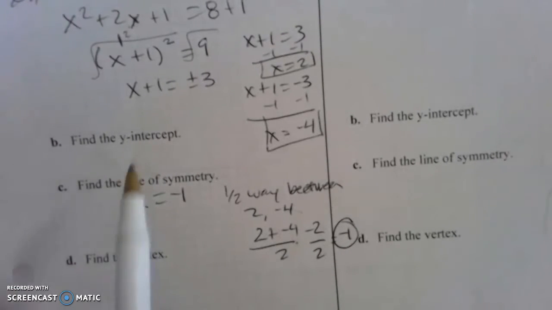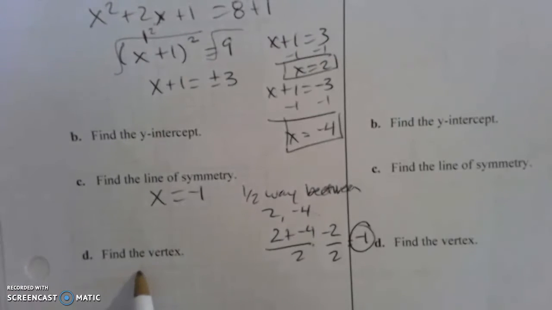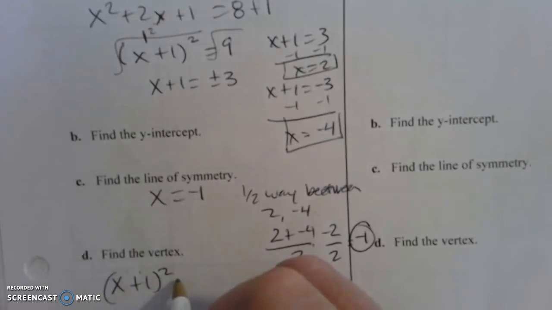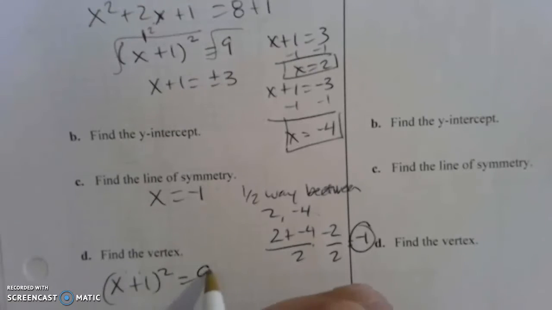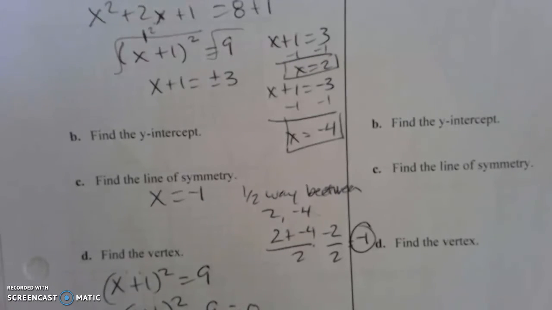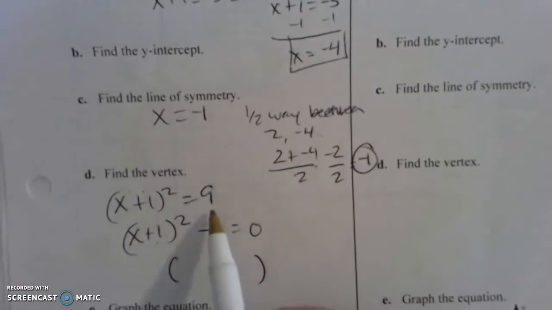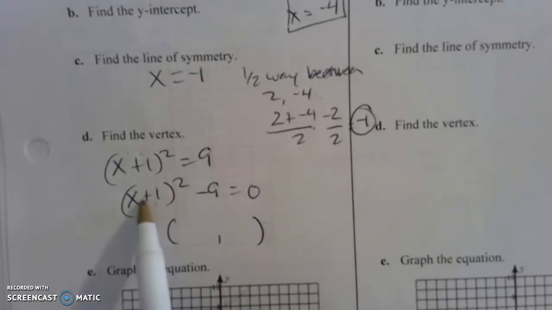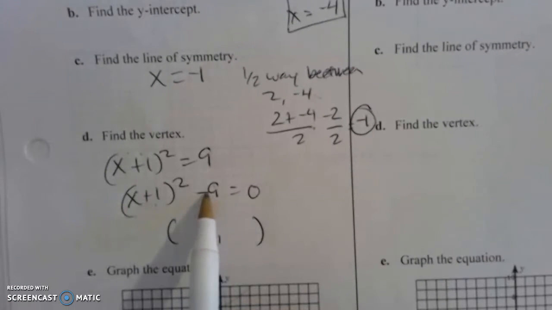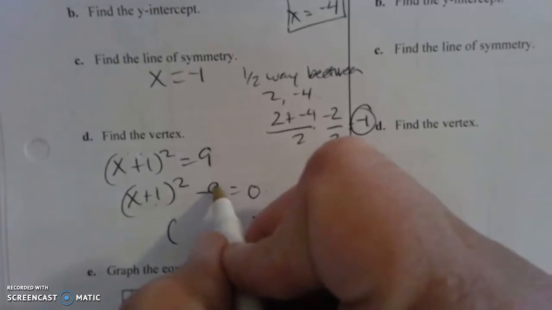Okay, I'm going to come back to the y-intercept for a second, but I just solved this problem to x plus 1 squared equals 9. Vertex form, if I move the 9 over, x plus 1 squared, subtract 9 from both sides, I get 0. So now I can just take my vertex straight from here. I subtracted 9 from both sides. And I got x plus 1 quantity squared minus 9 equals 0.